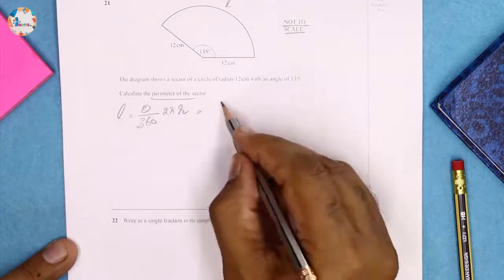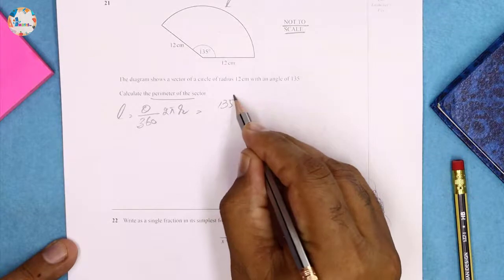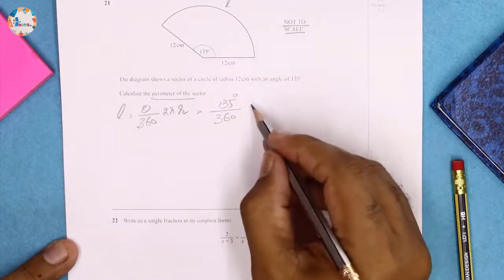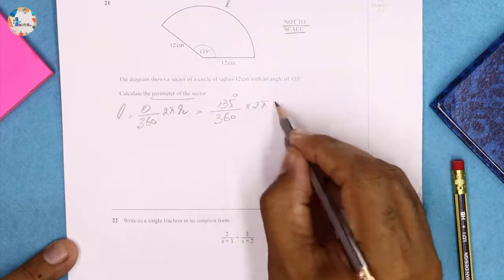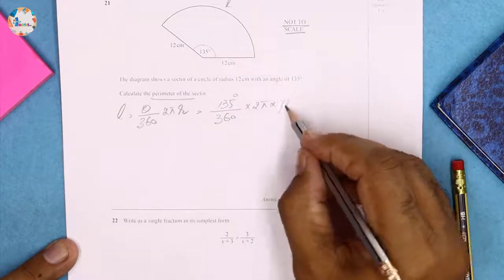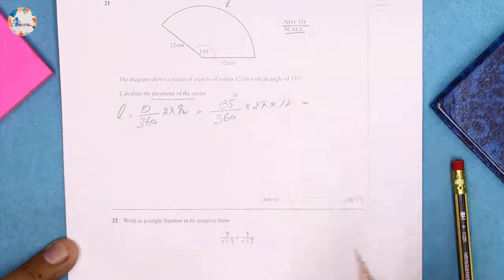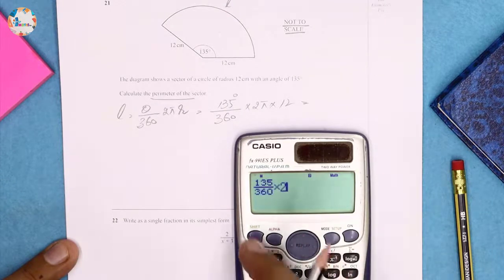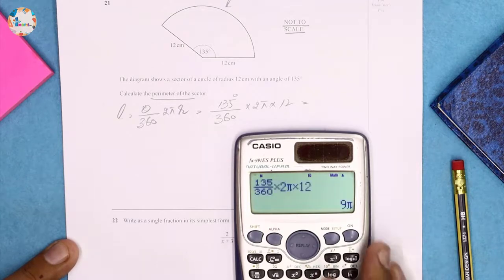So this will be equal to theta, which is 135 degrees, divided by 360, into 2 pi into r. Radius is 12, so we can write here 12. So this will be the length value which we can calculate over here, which is 135 divided by 360 multiplied by 2 pi and multiplied by r, which is 12. So this will be equal to 9 pi.